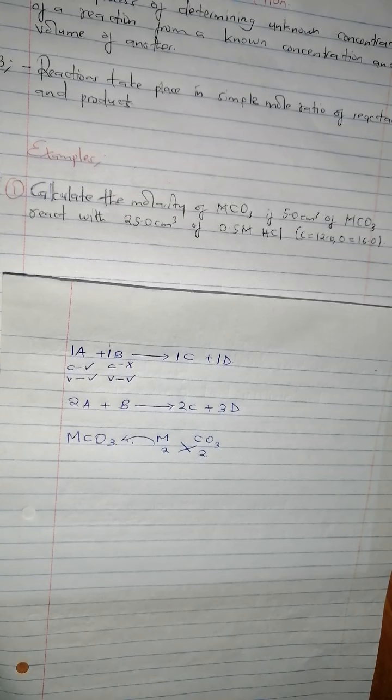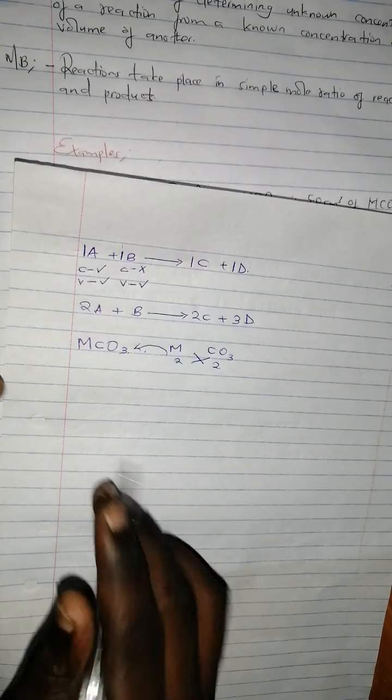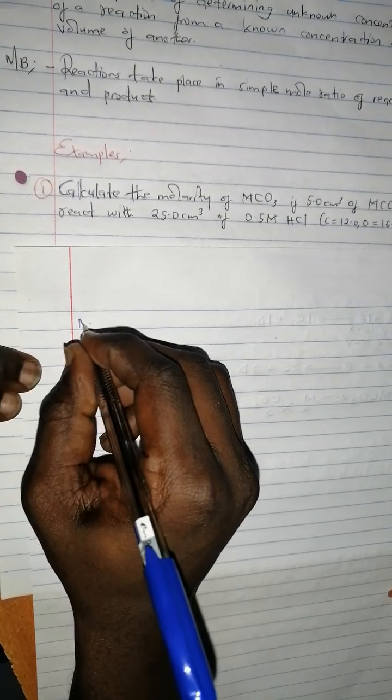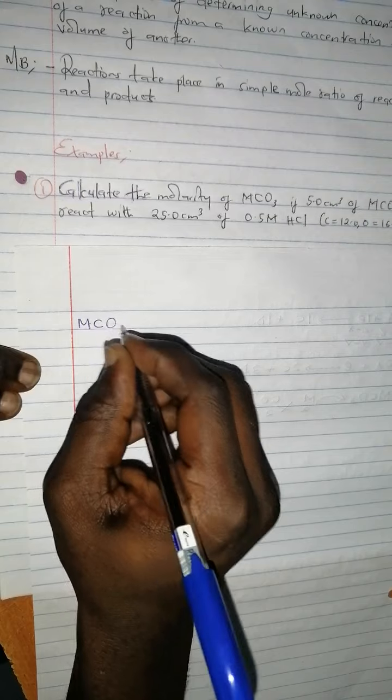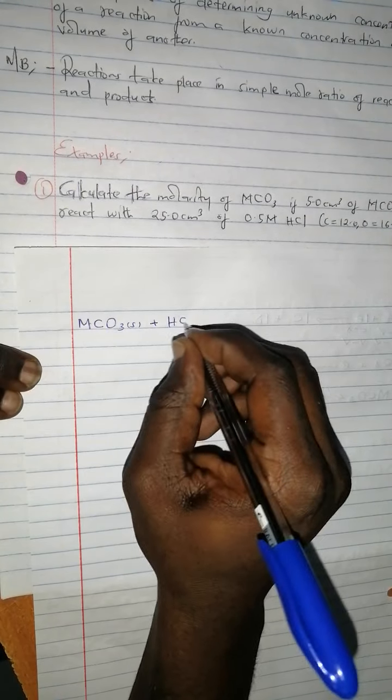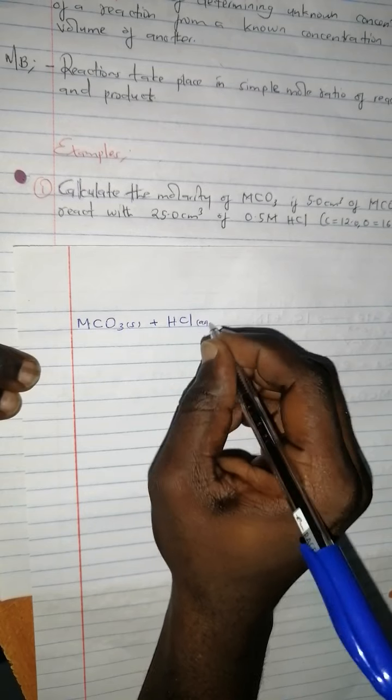Now, when you're given such a question, the first thing you're supposed to do is to write the equation for the reaction. And how do I write it? I am having a simple metal carbonate, which is a solid, reacting with HCl, which is an aqueous solution.